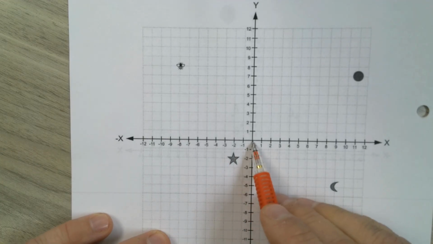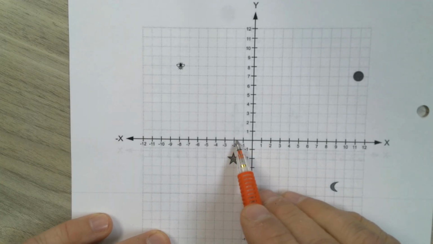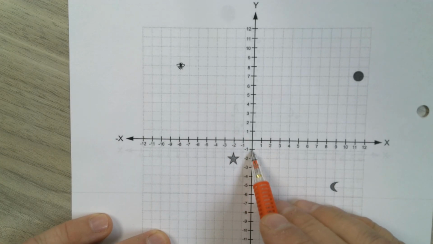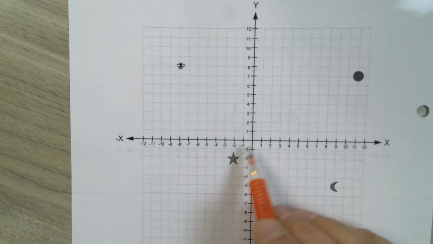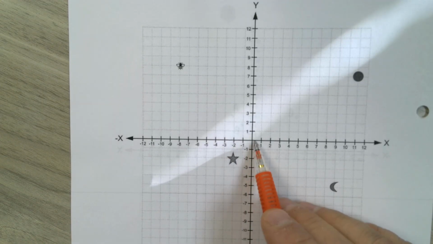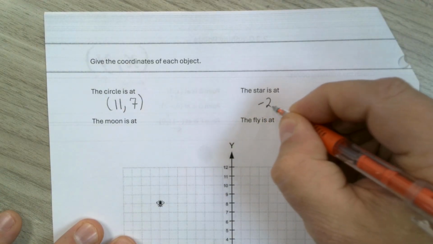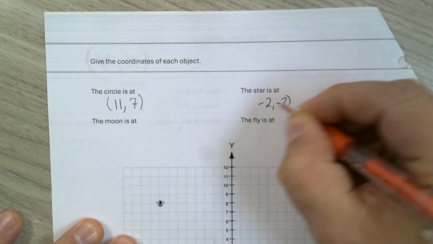All right, well, let's take a look at the star. The star looks to be 2 units to the left and 2 units down. So since this is left, it's negative. Since this is down, it's negative. So the star is at -2, -2.